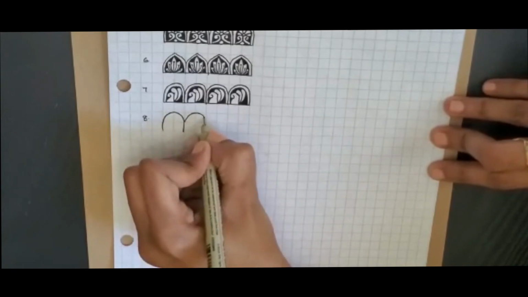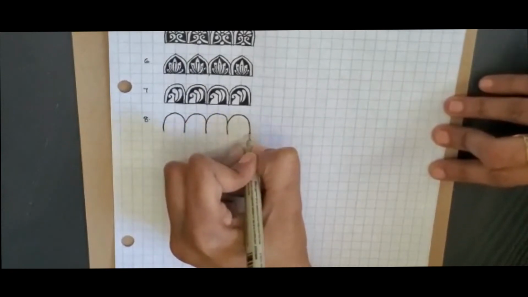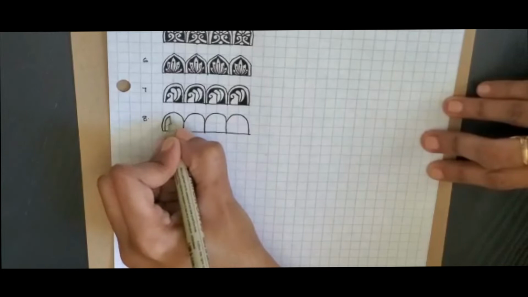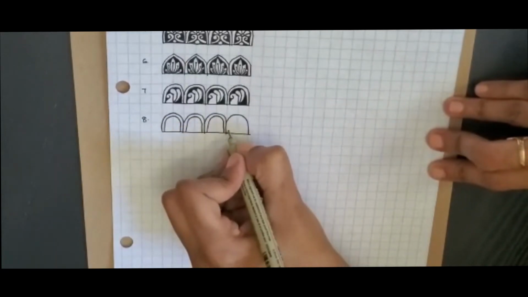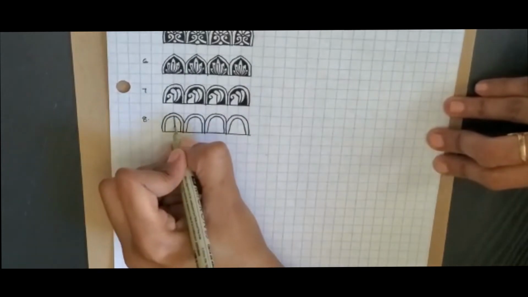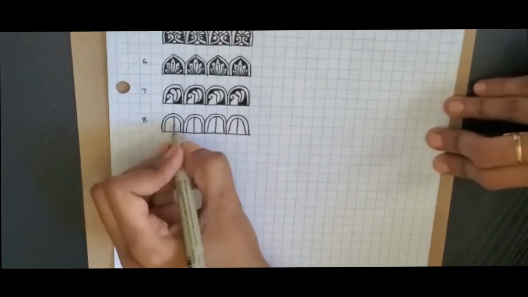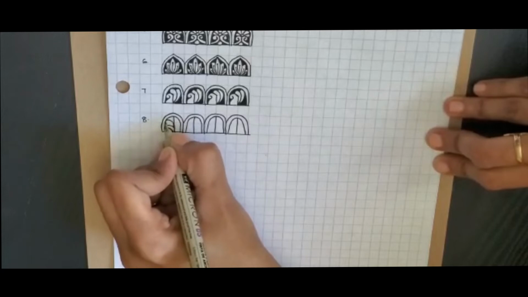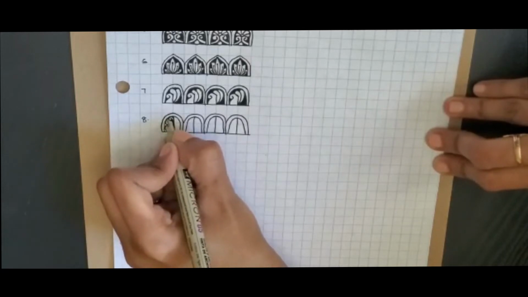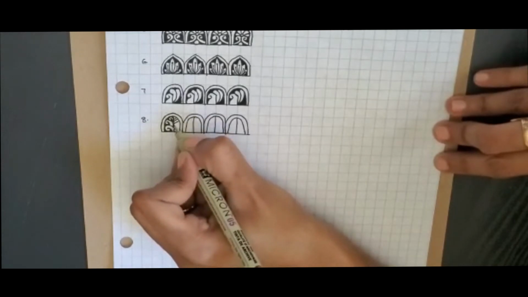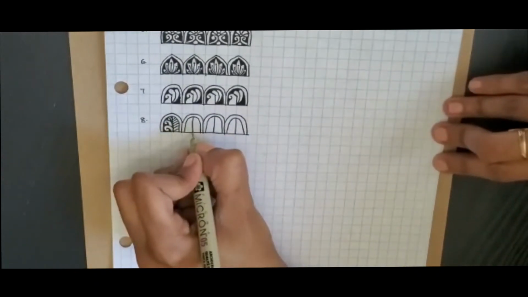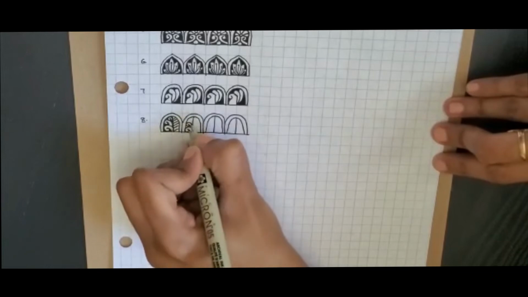For the eighth pattern, draw elongated petal pattern spread across two grids as well as the baseline and the inner line. Now divide it into two halves. In the first half, draw 3 spiral patterns and shade the gap area. Next, draw some diagonal lines as shown in the video.